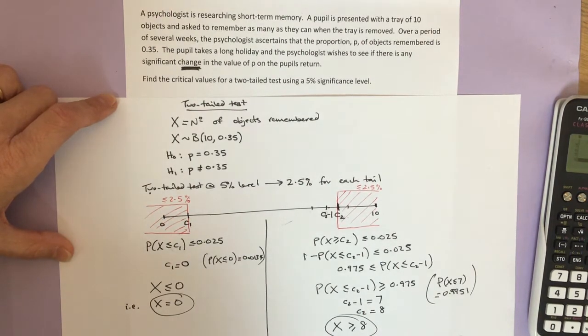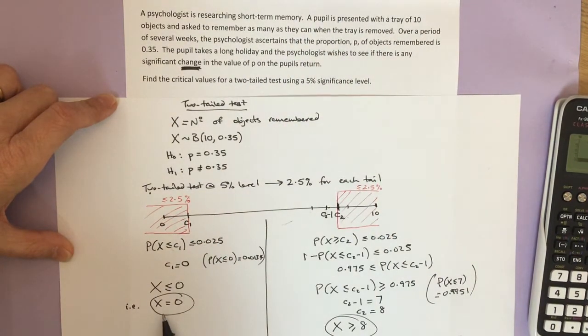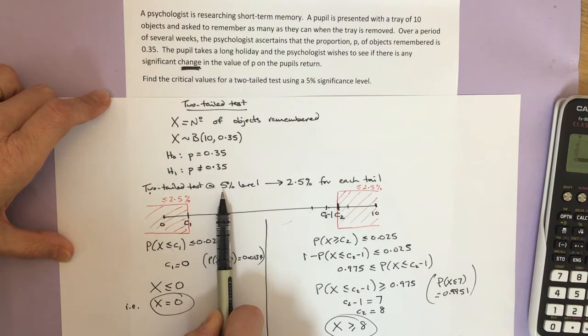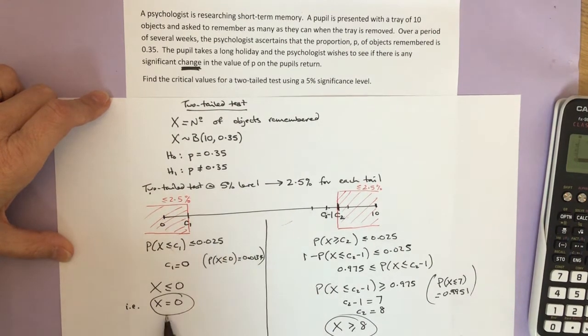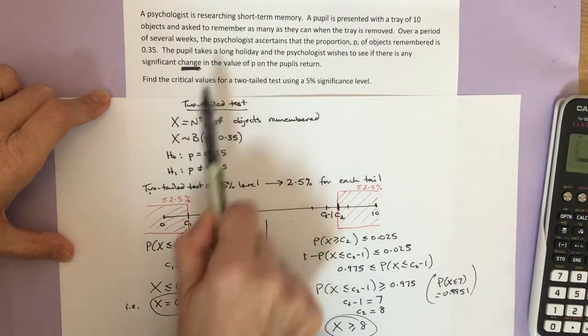What does that mean then? It means then, if this person comes back from holiday, they do this game again. If they get none right at all, they don't remember any of the objects when they're removed, then the psychologist can say there's evidence at the 5% level to say that there's been a change and that actually this person's got worse while they've been away. Or alternatively, this person comes back from holiday and gets 8 or more, so they get 8 or 9 or 10 of the objects correct. Then the psychologist can say at the 5% level, two-tail test, there's evidence to say that actually they've got better at this while they've been away. And that's the significance of these two in this particular question.